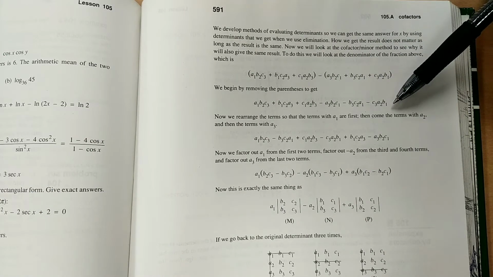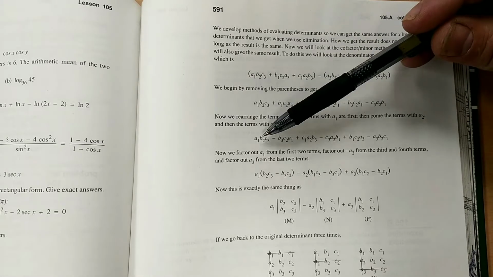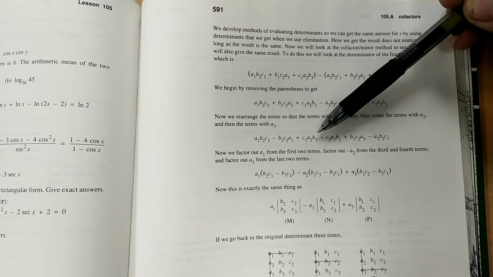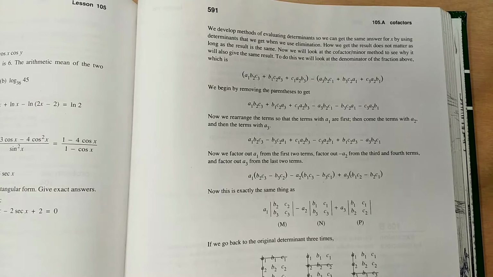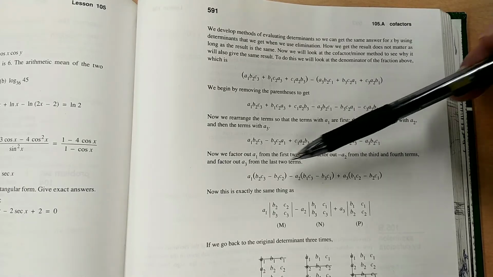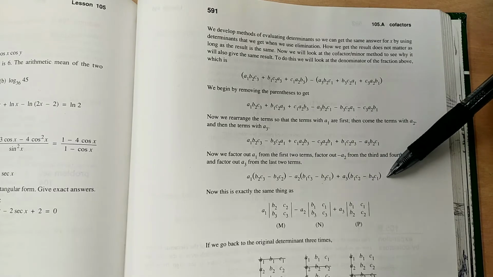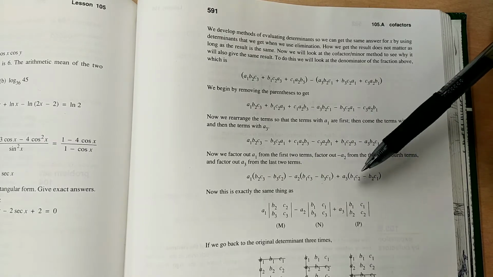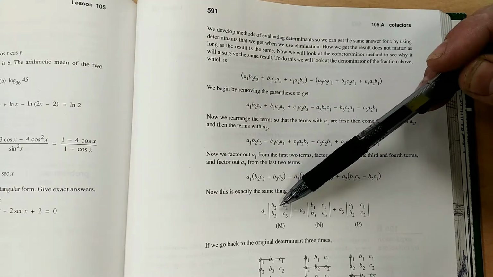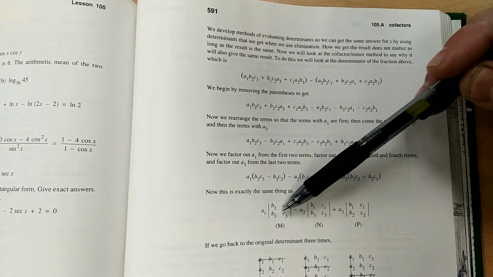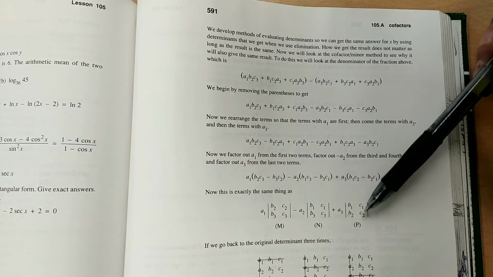Now, once you've done this, if you rearrange the terms so that all the A1s are first, and there's your A2, and then A3, that's all they've done, put them in a different order. If they factored out the A1 from the first pair, the A2 from the second, and the A3 from the third pair, I would end up with this, which is exactly the same thing as the matrix. Notice this is a matrix here, minus this one times this one, minus this one times this one, and here this one times this one.